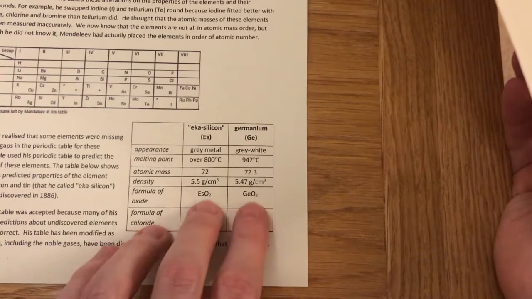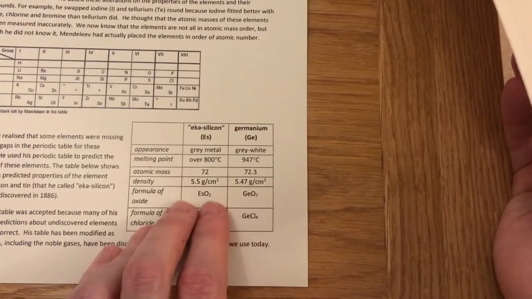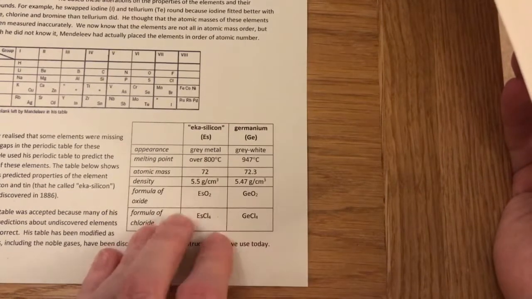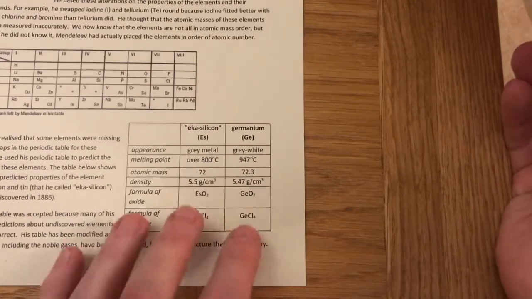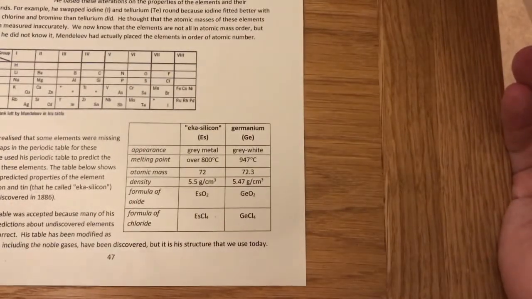This is telling you the formula for an oxide, so it's going to say it's going to be an O2 oxide, and it is, and here's a chloride, and it's going to be 4 chlorines bonded there, and it is. So that made people believe in what he was saying.